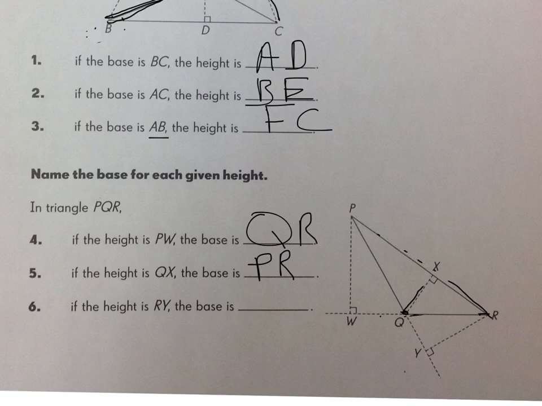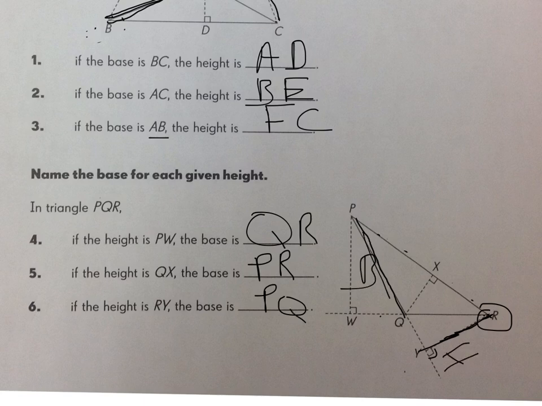The height is RY. So let me draw the height, RY. Gives me a perpendicular line. And R, I go to the opposite. It would be this line right here, PQ. PQ. Base, height. And then I can figure out the area of this triangle right here. Okay?